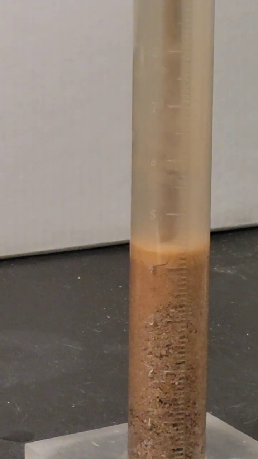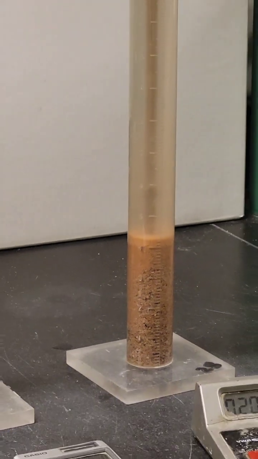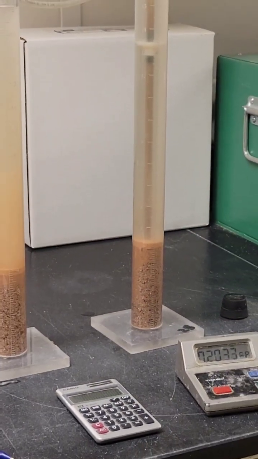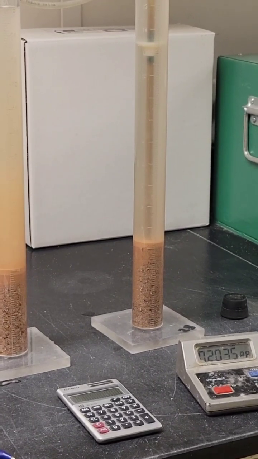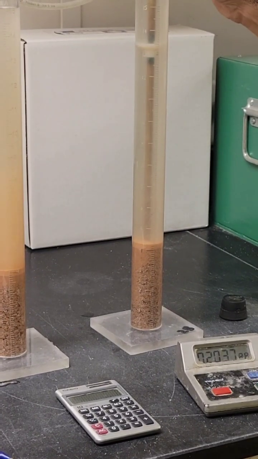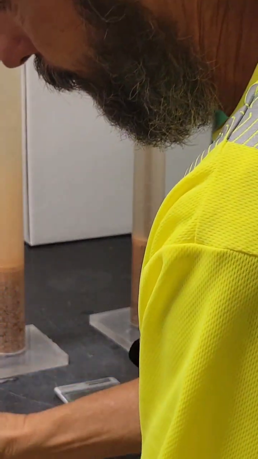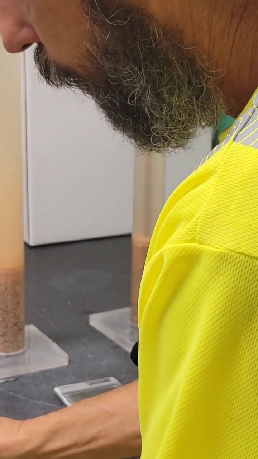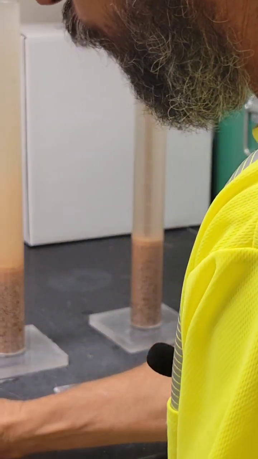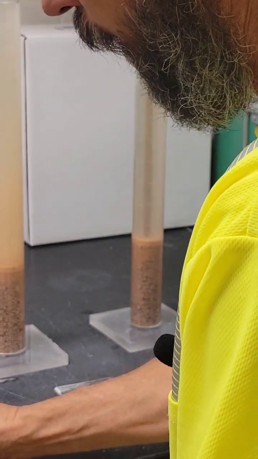And it looks like we are at 3.4. Let's zoom out a little bit and pull that close to the edge. So 3.4. So 3.4 into 4.0 gives us 85.